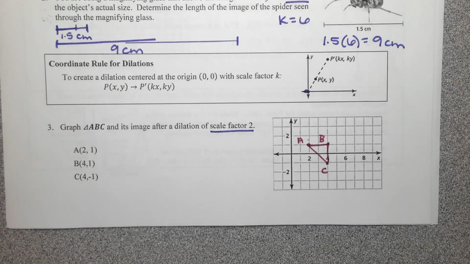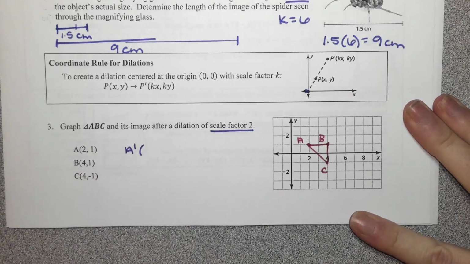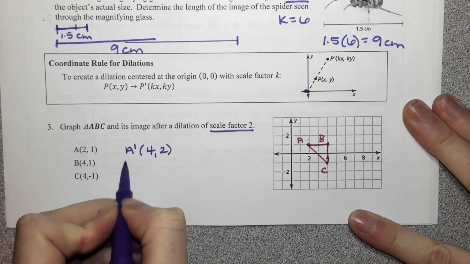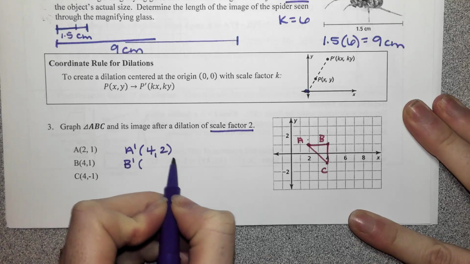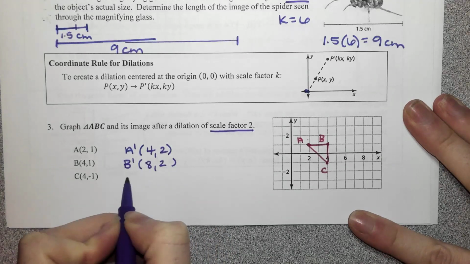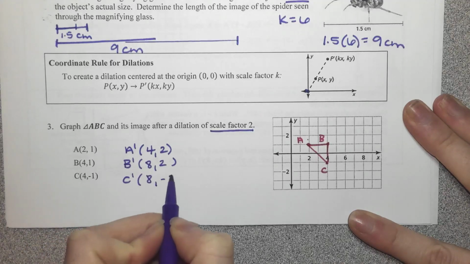How do we now find our image point? Multiply the number by 2. So A prime is going to be what? 1 over 2, 4 comma 2. B prime is going to be what? 8, comma 2. What's C prime? 8, negative 2.